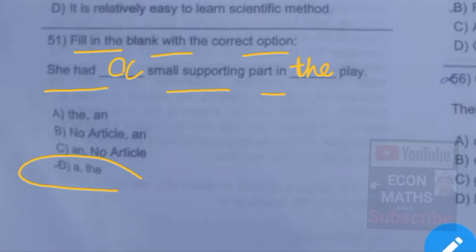Next question is, fill in the blanks with the correct option. She had a dash small supporting part in dash play. That is, she had a small supporting part in the play. Okay, so option D is correct.